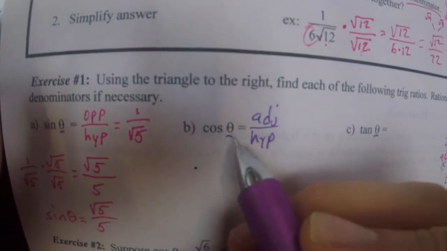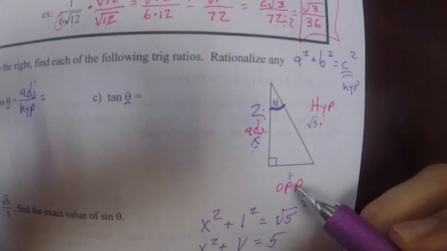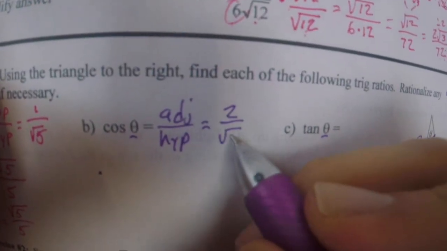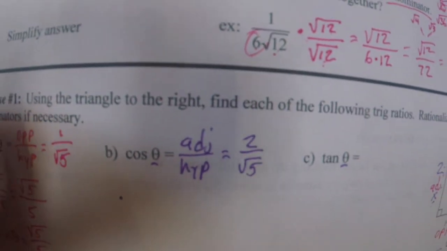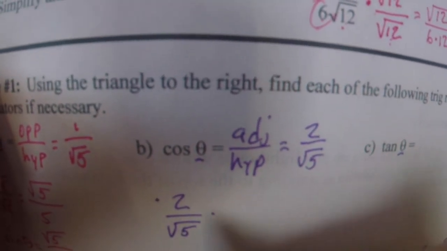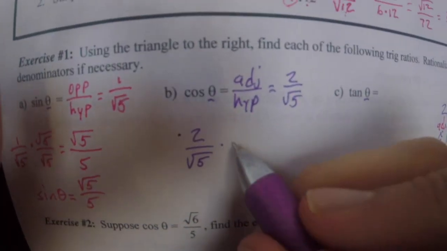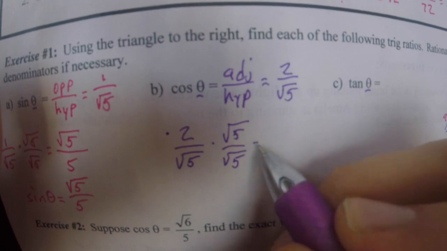All right, I know that the cosine of theta is adjacent over hypotenuse. The adjacent is 2. The hypotenuse is radical 5. So it's 2 over radical 5. Should I leave my answer like that? No way, Jose. I have to rationalize it. The radical in the bottom is gross. So I got to multiply by radical 5 over radical 5.